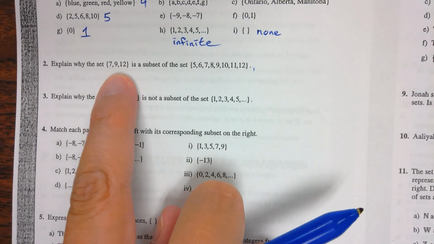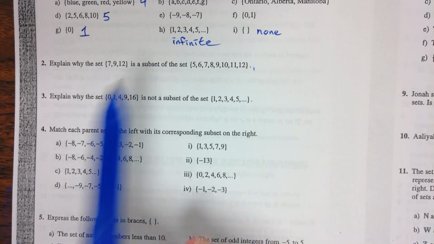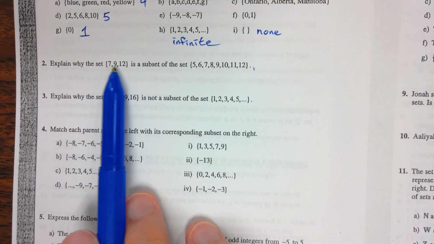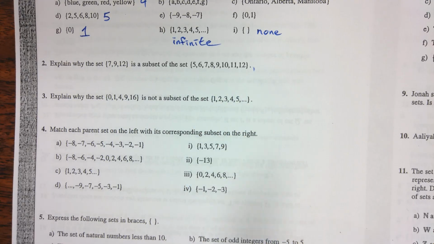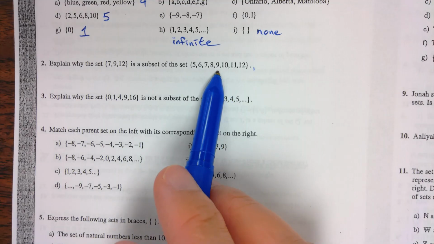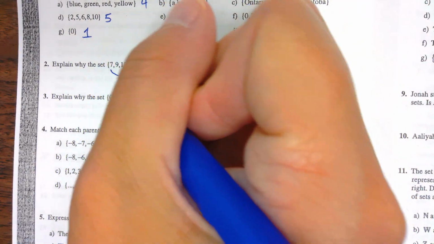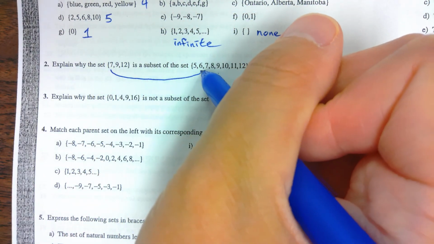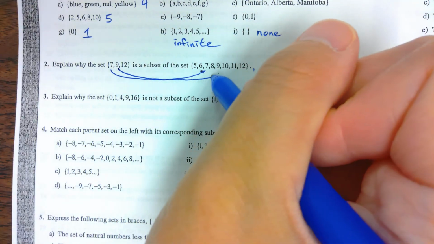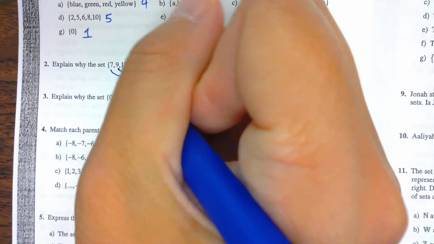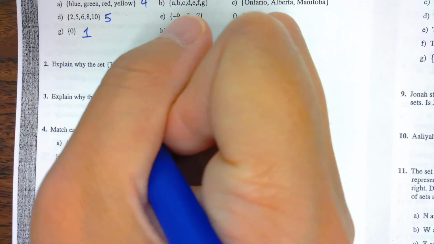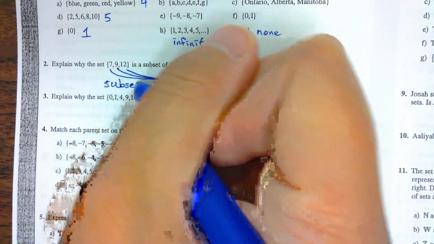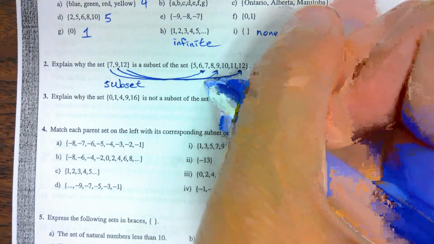Let's just do number 2 really quickly. Explain why 7, 9, 12 is a subset of this larger set. Derek? 7, 9, 12 are all numbers in the larger set. Perfect. Yeah, that's all it is. So you can see that 7 is in there, 9 is in here, 12 is in here. So that's why this is called the subset, and this we'll call it the parent set.